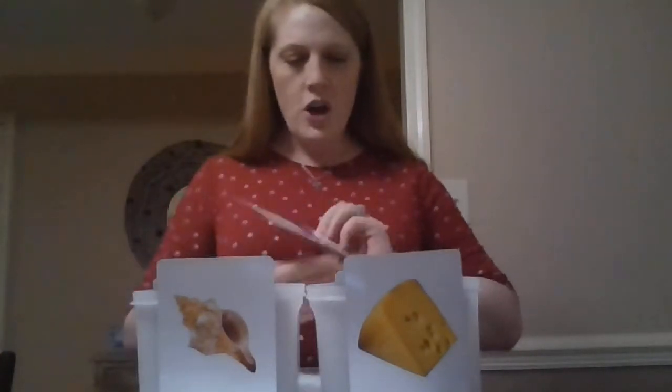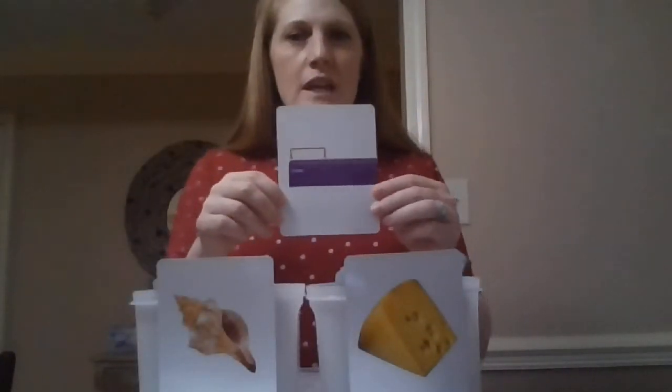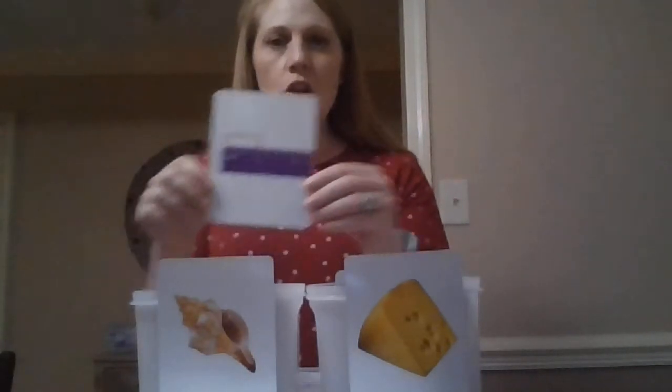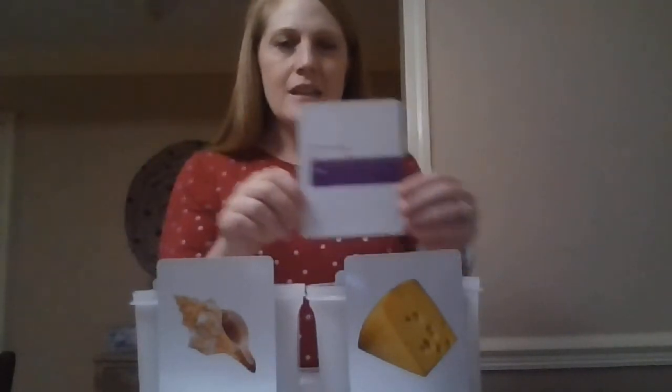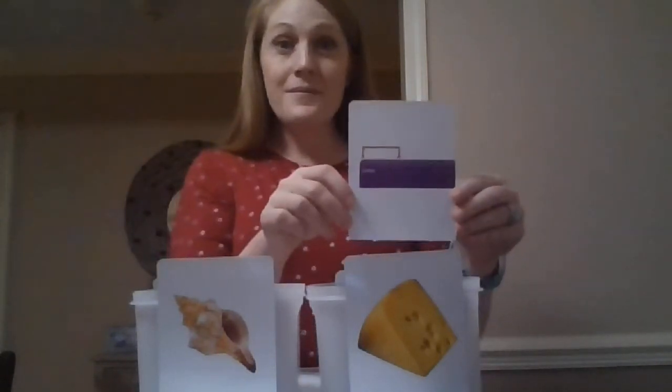And the last card is showing us a ruler, but we're looking at an inch. Can you say inch? Does our inch need to go with the shell or with cheese? Where should inch go? Right here? All right. That was excellent.